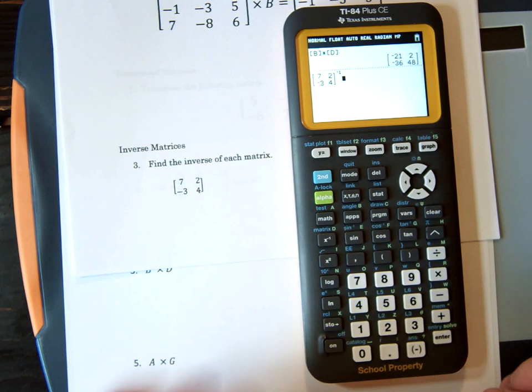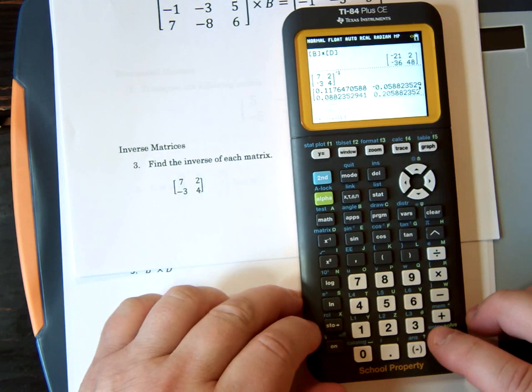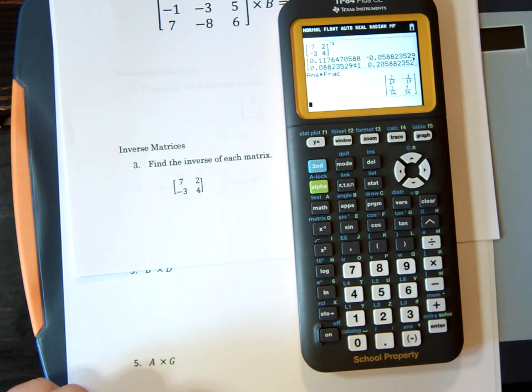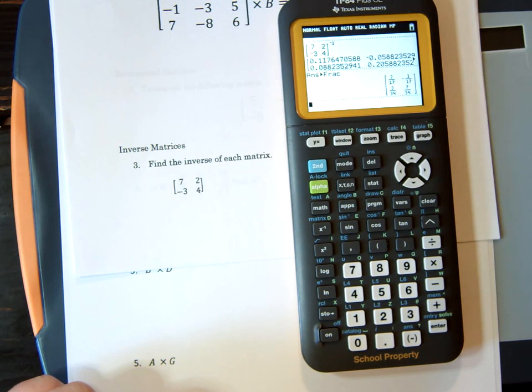To the -1 power, math, enter, change to a fraction, and the denominator is 34, right? You choose the biggest denominator because that's going to be the least common multiple.